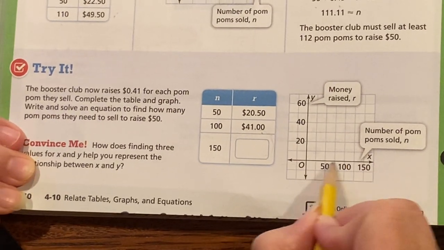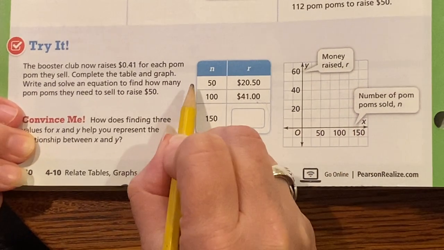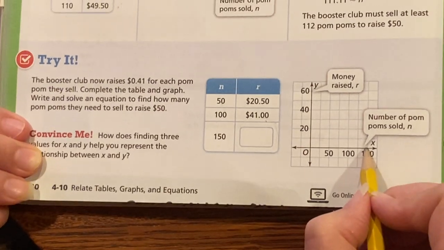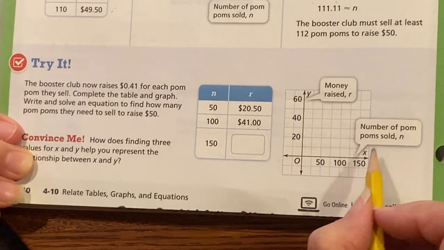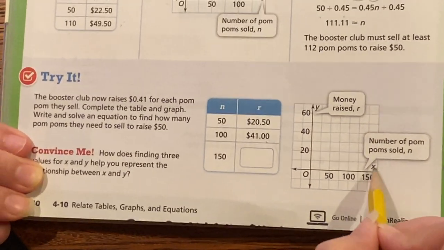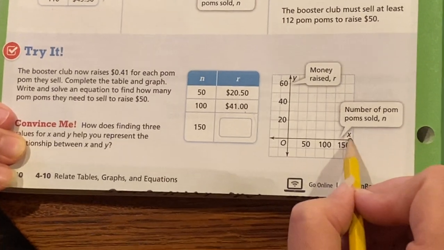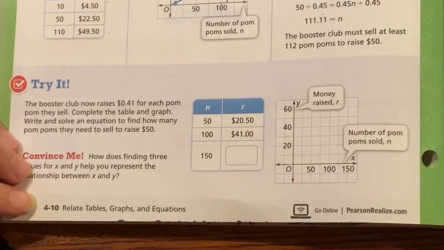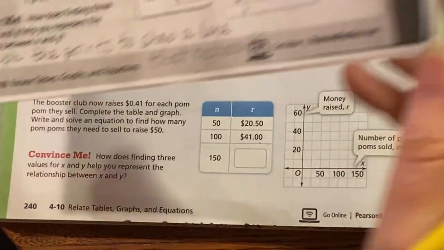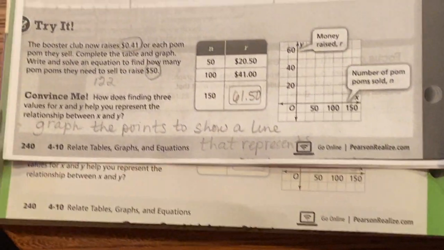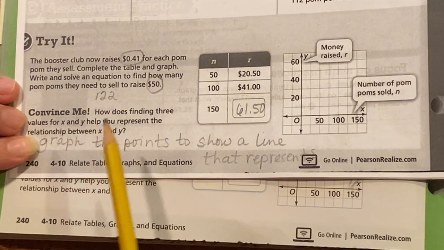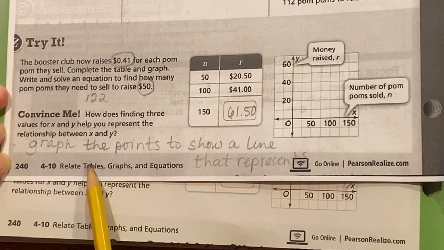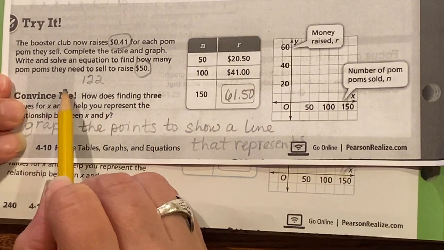So the x-axis down here is for the N. So way over here, at a little more than 150 is what you need to raise. So if you solve that equation, you will find that you need to sell, where are we here?